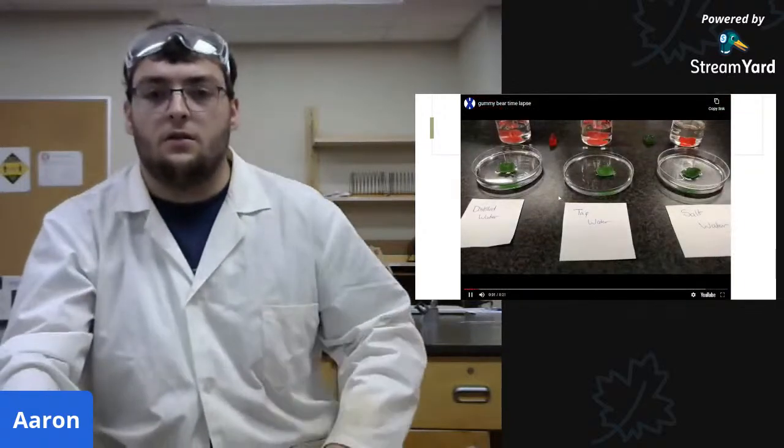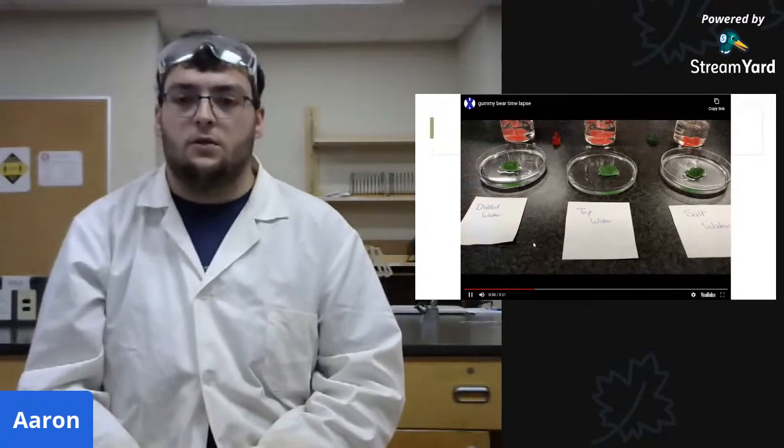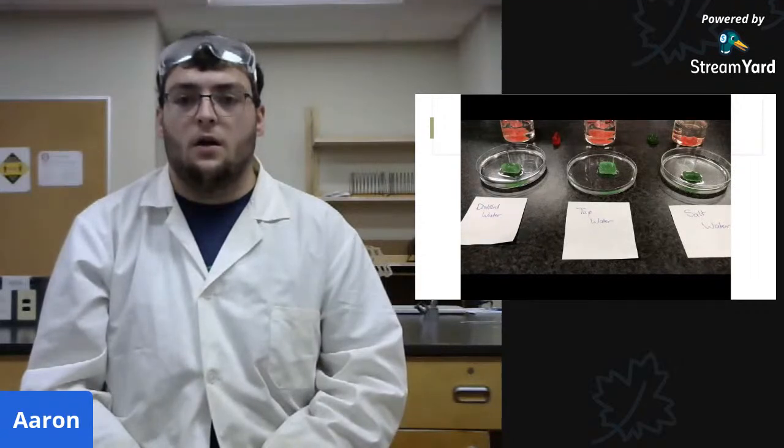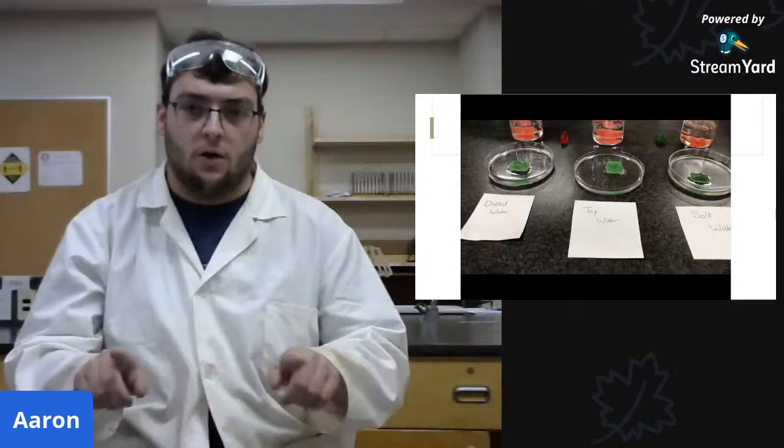So to show this in an experiment, we put some gummy bears in some different solutions. So here's a little time lapse of that. This takes several hours to do. You can see the far left is distilled water, the middle tap water, and the last one is our salt water. And the beaker behind the salt water, you can see the liquid turns red because all of the salt is making the gummy bear force its water into the solution.